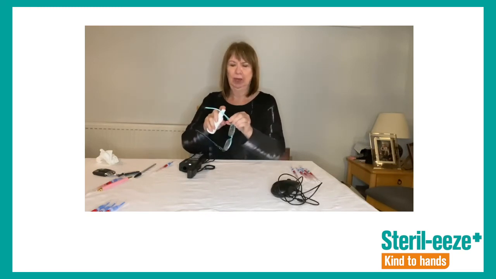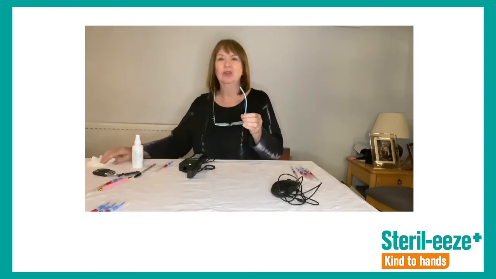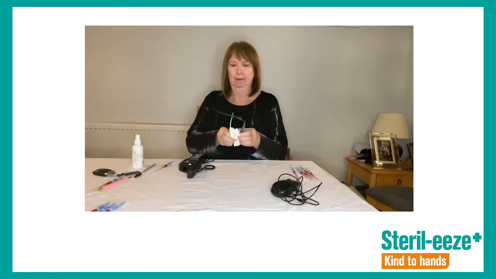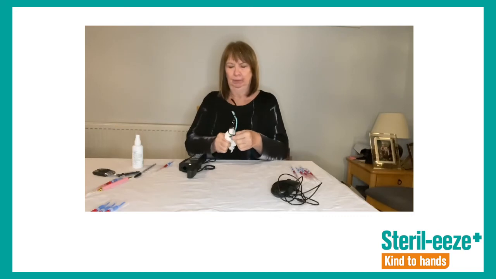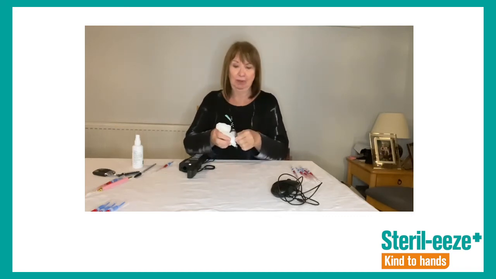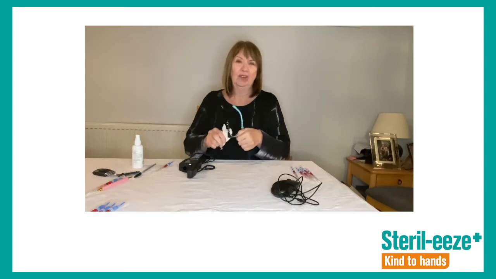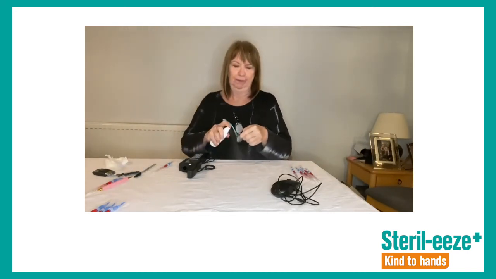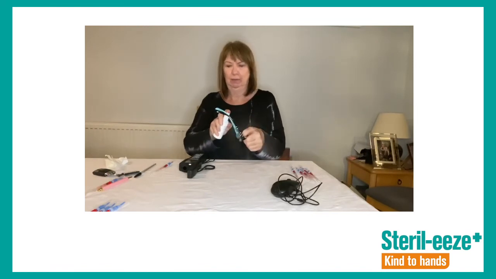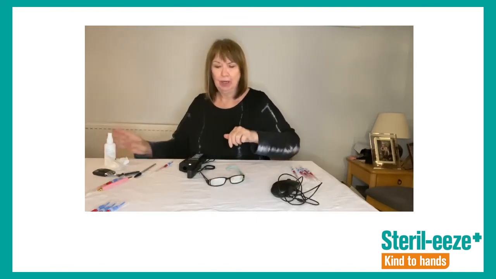Spray my glasses. I don't know how many of you do this. These are just cheap reading glasses. I'm not very good at cleaning them. I know sometimes friends borrow my glasses when they can't read. Not that they put them in their mouths, but I am dreadful for putting glasses in my mouth. So I've given them a really good spraying with Steril-eeze. I'm going to leave them for about 5 minutes just to let them dry and just see what actually happens.